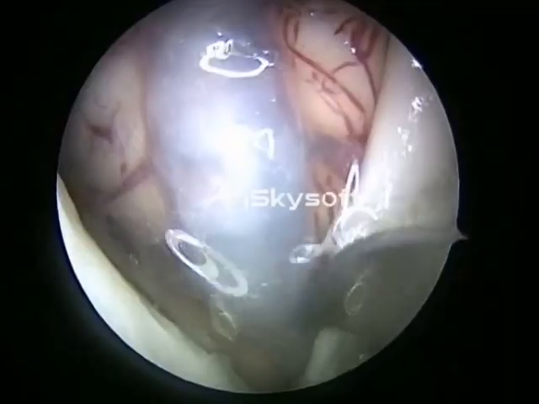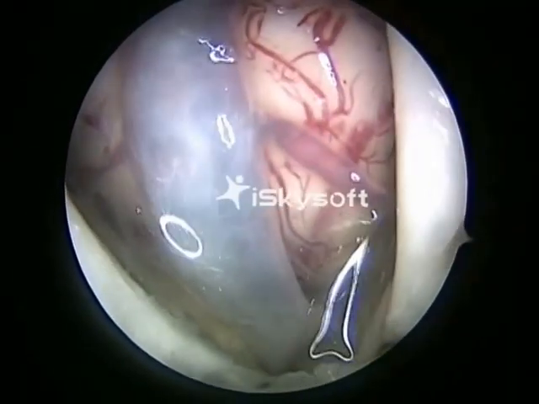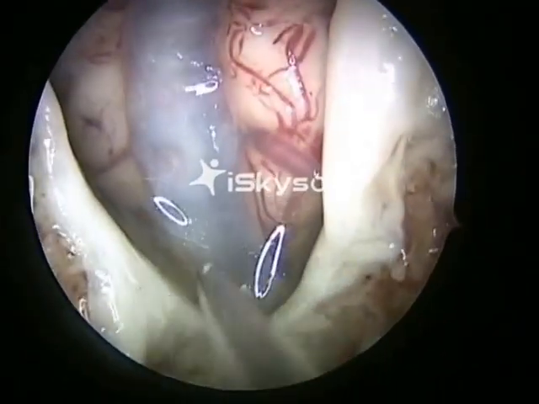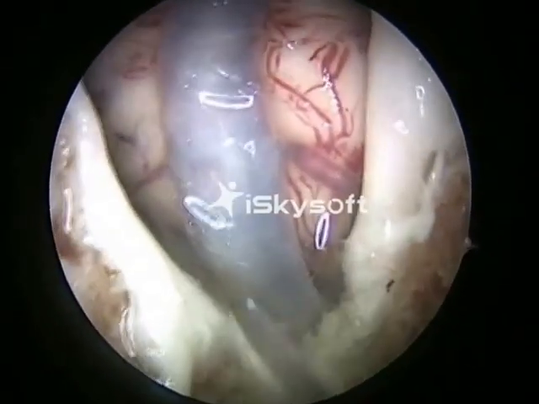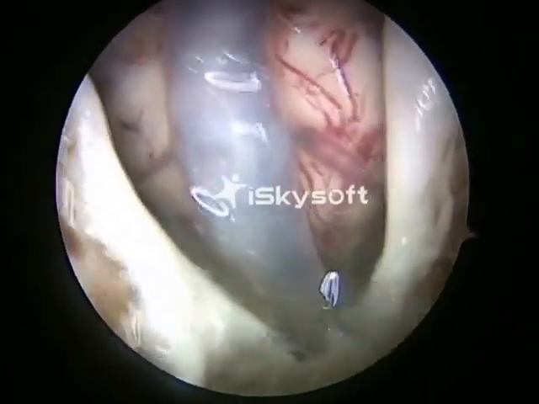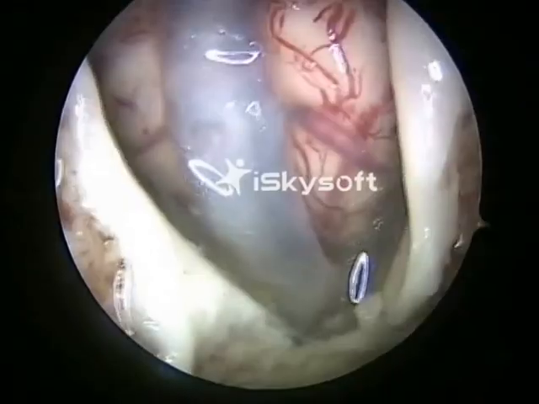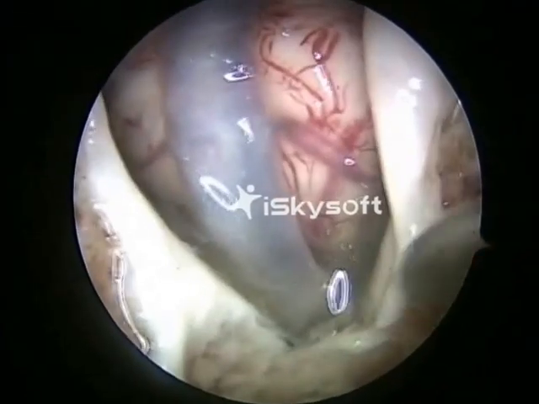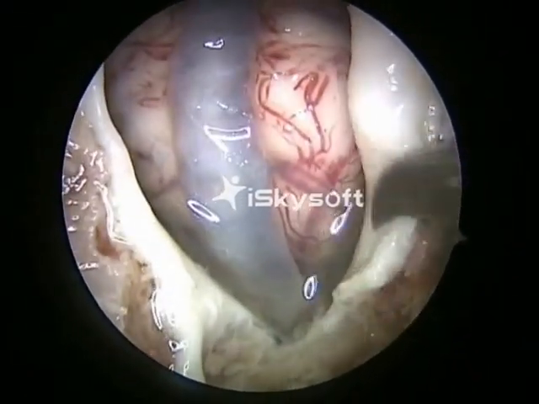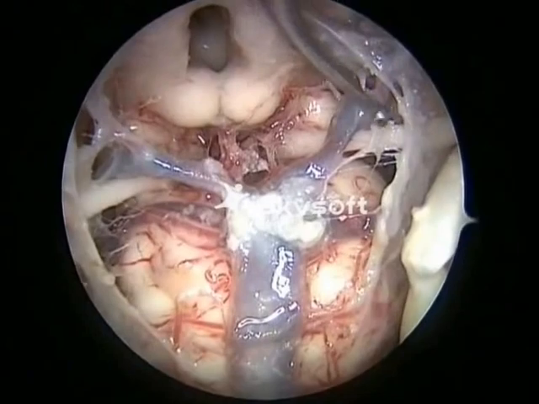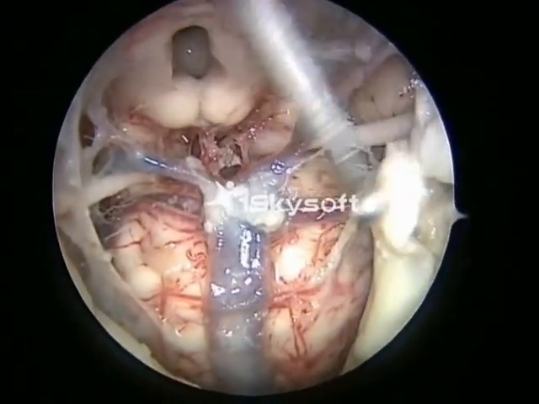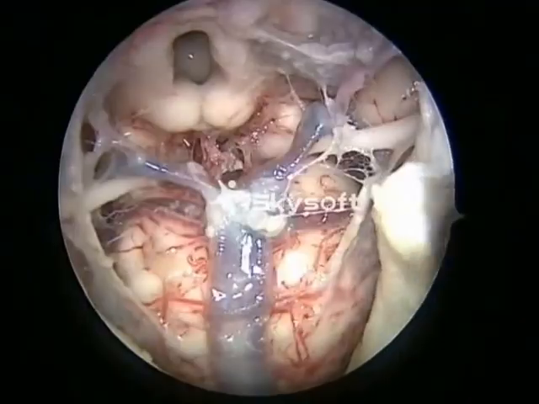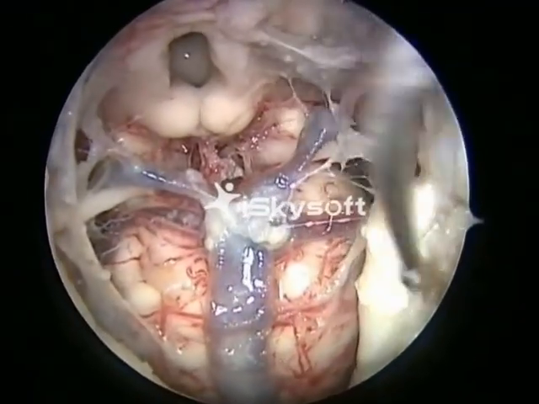In a live situation, it's better not to take off the arachnoid, but here in the cadaver, we would like to take off the arachnoid layer and show the anatomy better. That's the arachnoid being teased out. You can see the third nerve, the posterior cerebral artery, the PCOM, the P1 and the P2.